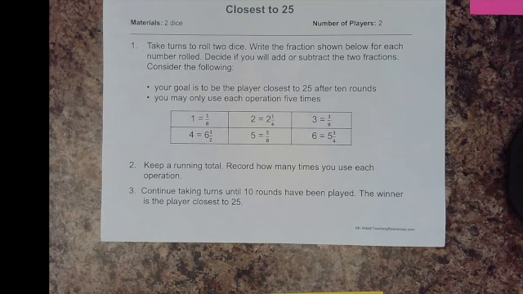You will need 2 players. So player 1 will roll 2 dice. Use the dice to then translate to which fractions to use. And you can add and subtract. Now you will play 10 rounds, and in those 10 rounds you have to have 5 rounds that you're adding and 5 rounds that you're subtracting. You can decide which rounds you do which operation for.